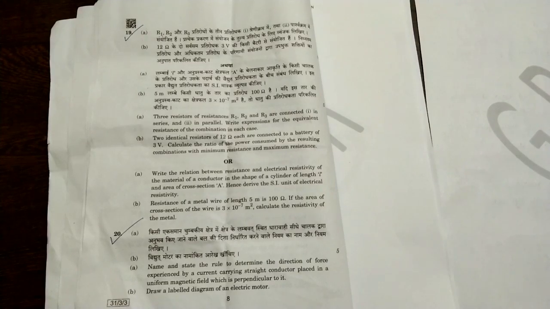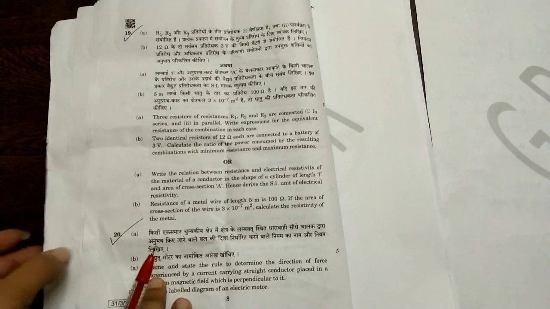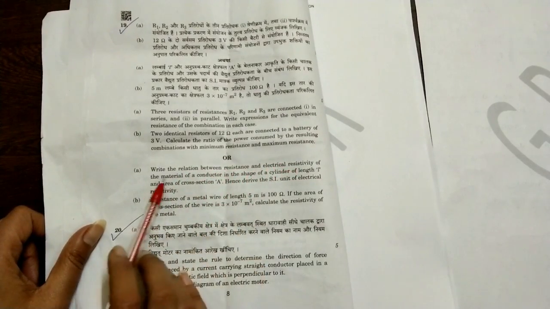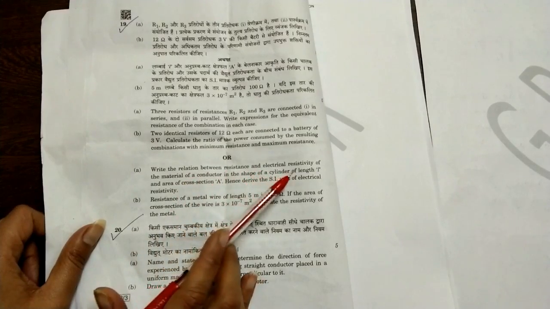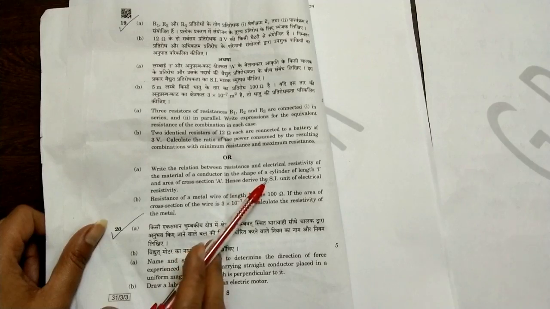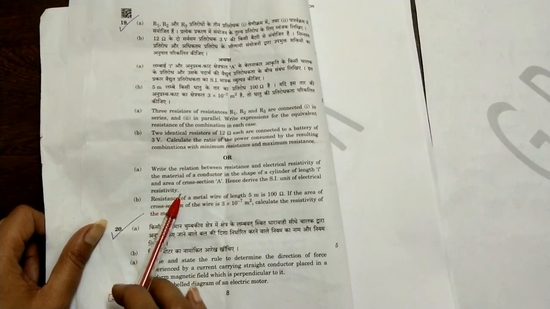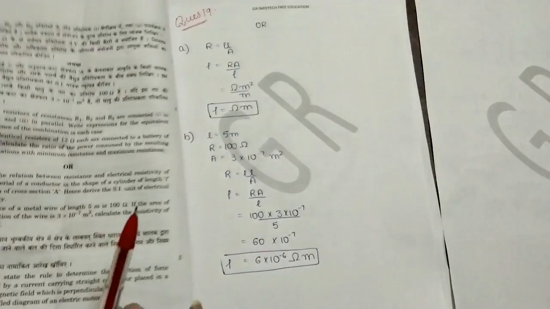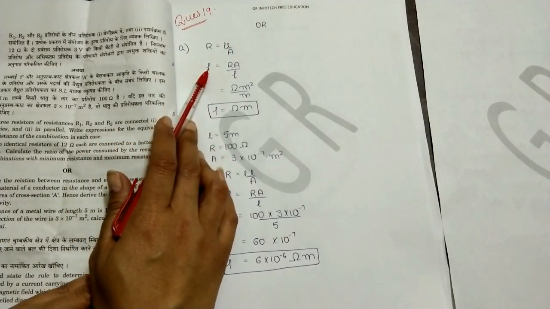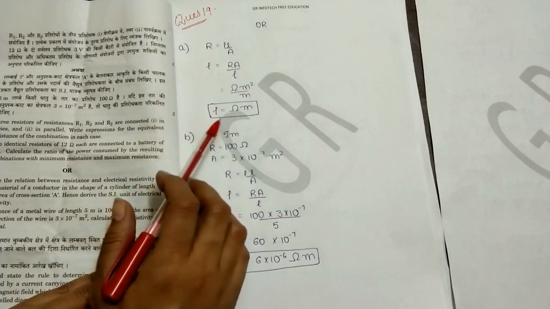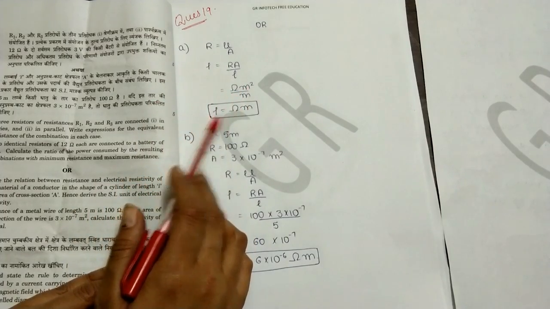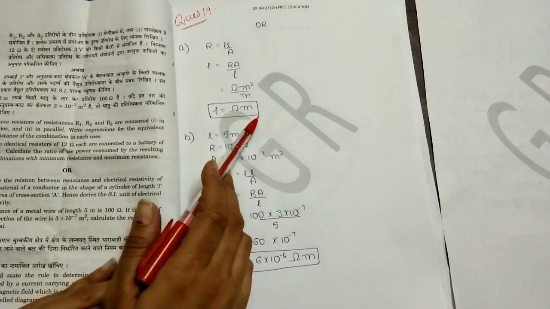Next question is question number 19 OR part. Write the relation between resistance and electrical resistivity of the material of a conductor in the shape of cylinder of length L and area of cross section A. Hence derive the SI unit of electrical resistivity. R = rho L/A. Rho = RA/L. Ohm meter square upon meter. Rho = ohm meter.